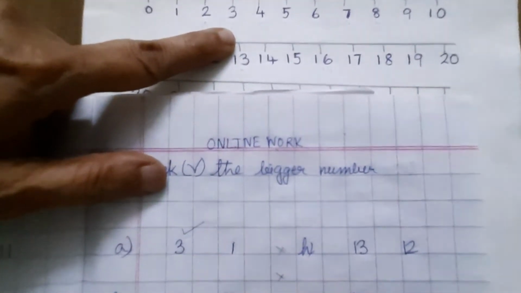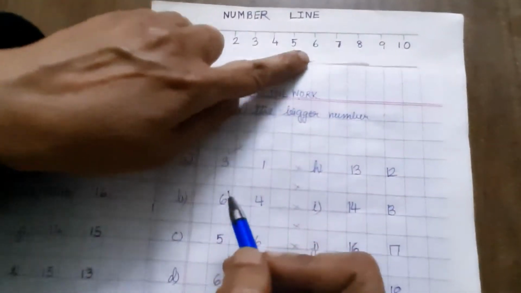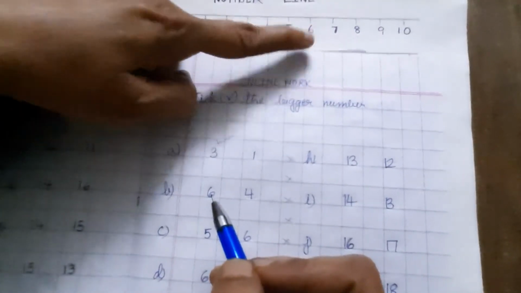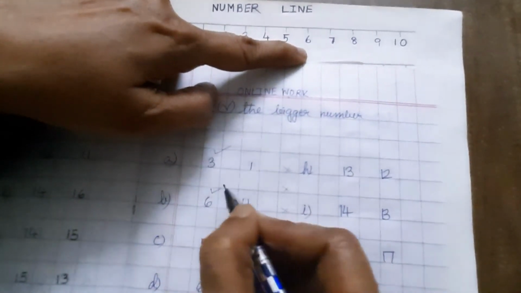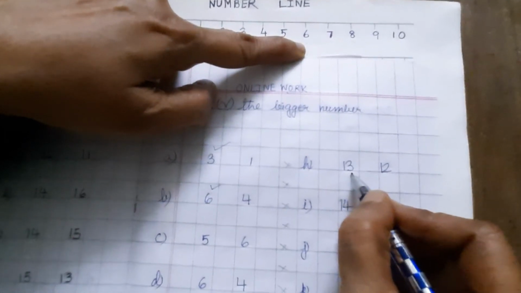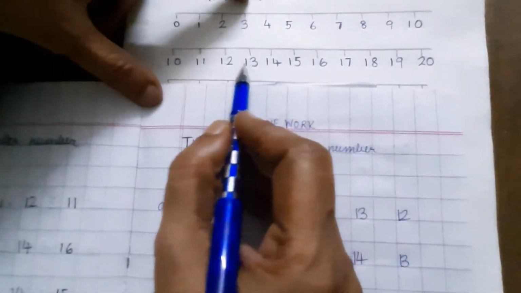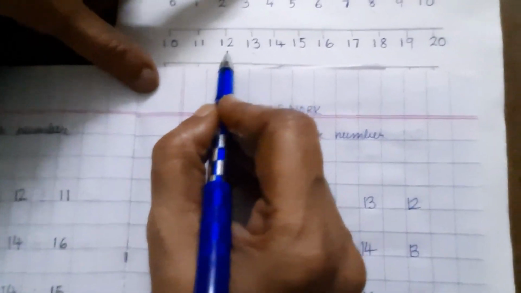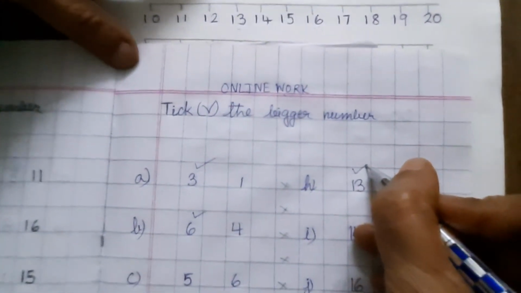So we tick it. Next numbers are 6 and 4. 4 comes first, so 4 is a smaller number and 6 is a bigger number. So we take number 6. Now come to this side. 13 and 12. 12 comes first, that's why 12 is a smaller number and 13 is a bigger number. So we tick number 13.